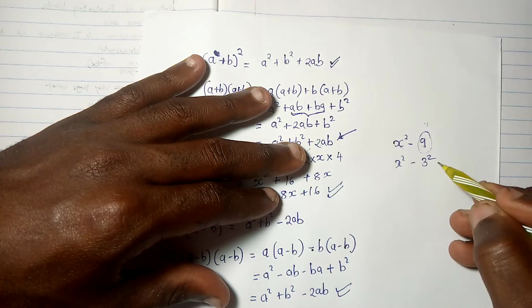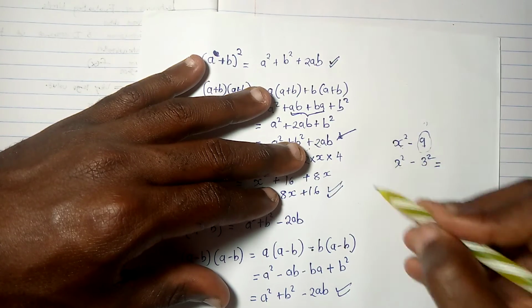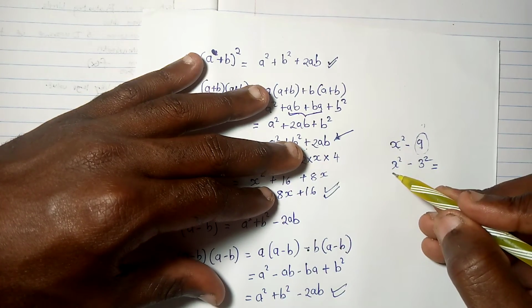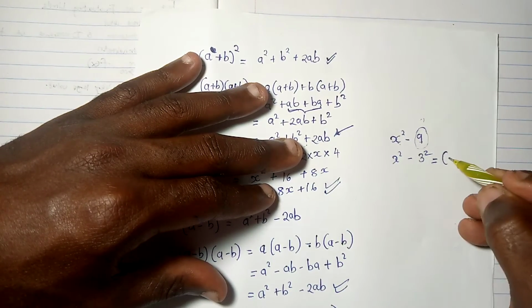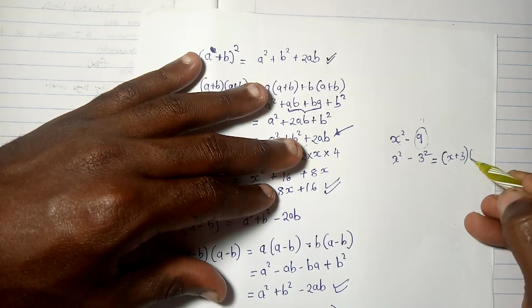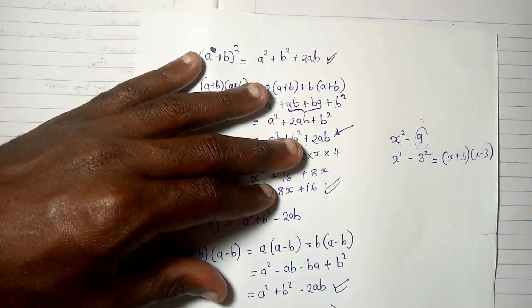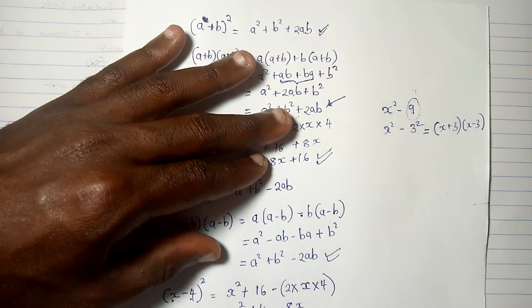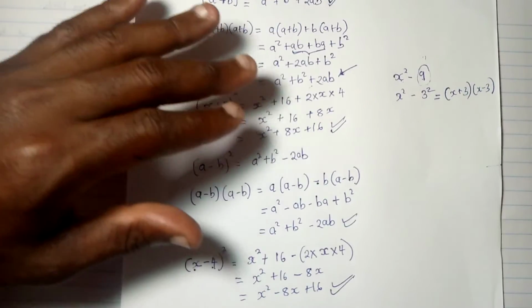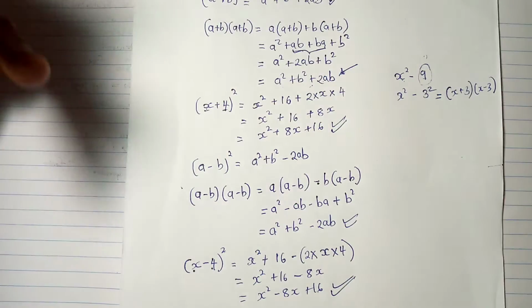So if you are looking to factorize this one, you don't have to really work around your head. You can just know that it is x plus 3, x minus 3. So I want you to be able to look at an expression and notice that this is a difference of two squares, and I can factorize it in a certain way.